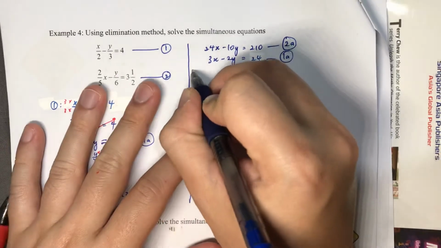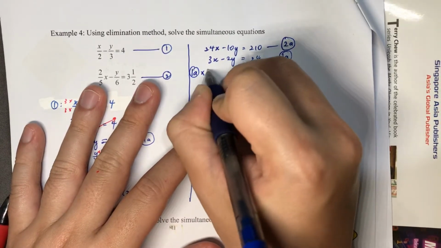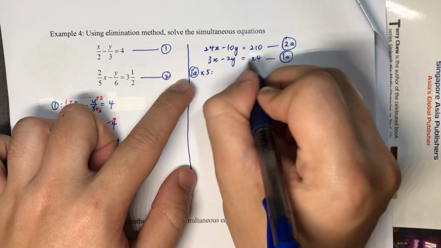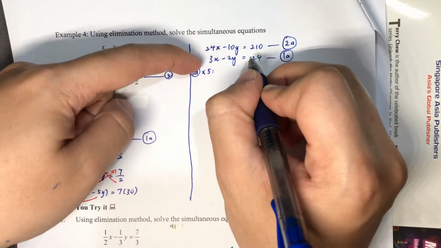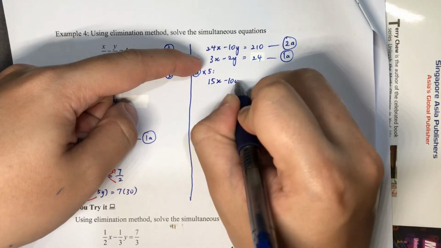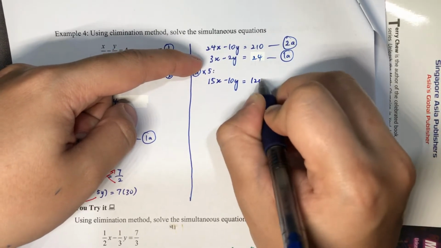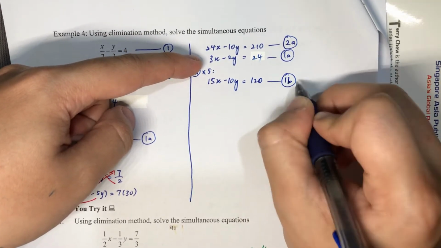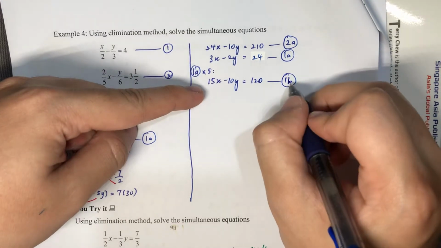So what I do is I will take 1a times 5. So this entire thing, 1a times 5. 1a is this one, 3 times 5, negative 2 times 5, 24 times 5. Use the calculator. I call this equation 1b because I edited equation 1a to get my 1b.